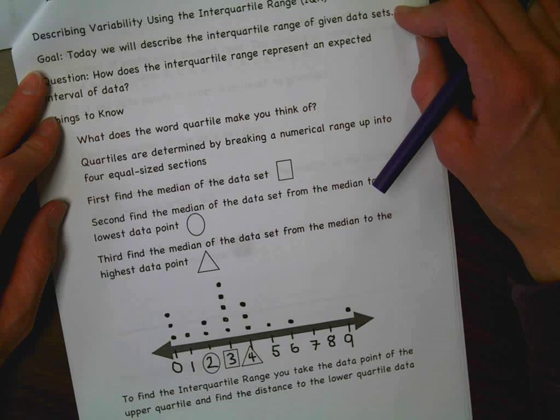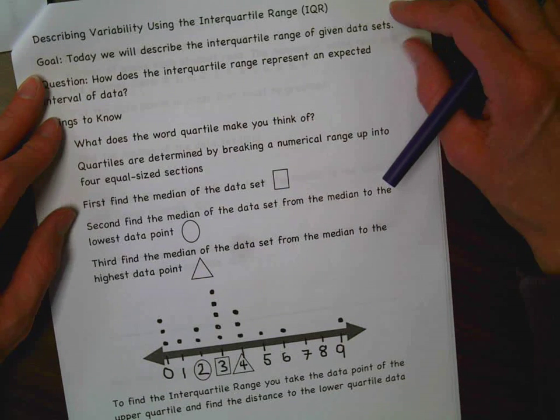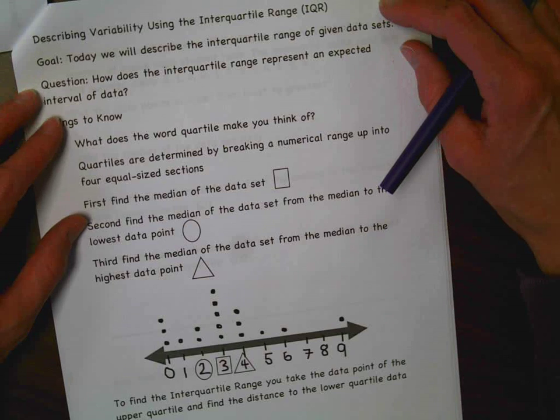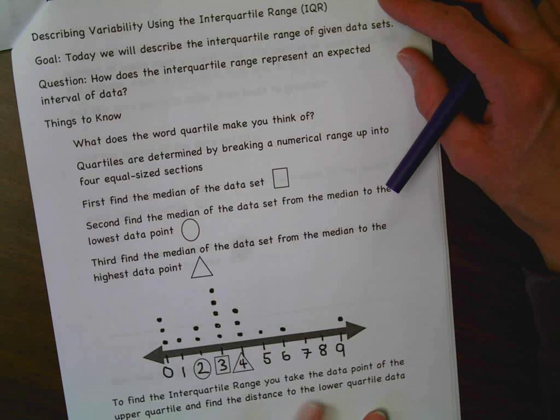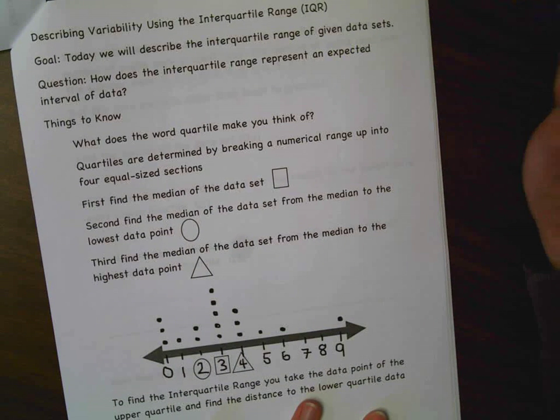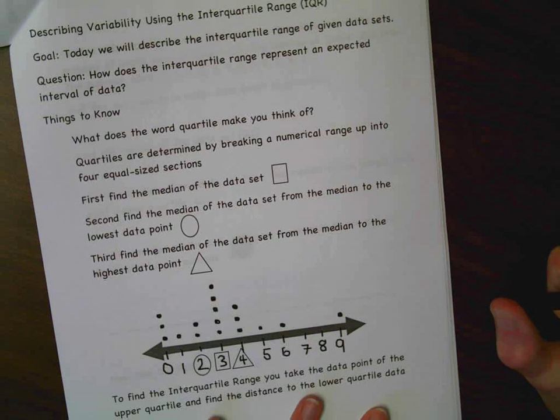The goal for today is we will describe the interquartile range of given data sets. The question that I want you to be thinking about is, how does the interquartile range represent an expected interval of data? Okay, things to know.